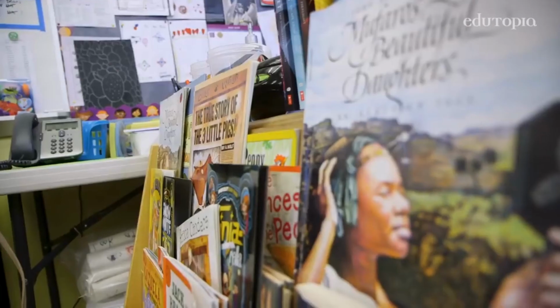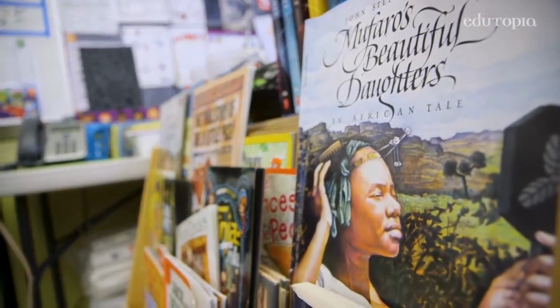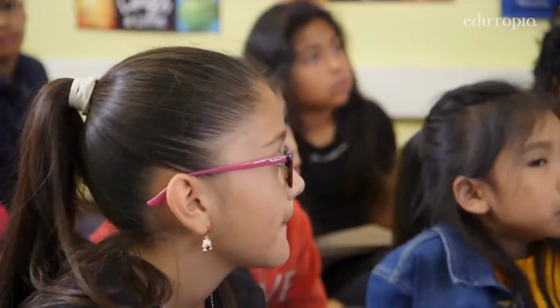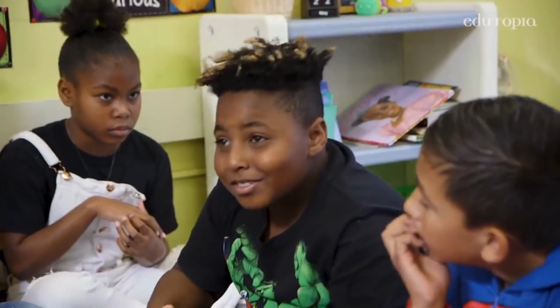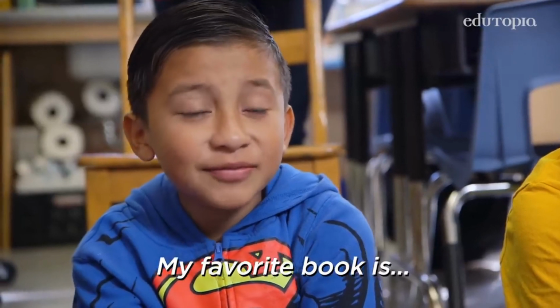So our question this morning is, what is your favorite book that we've read this year and why? The Flower's Beautiful Daughter because it made me learn about new cultures. My favorite book is Crown because I can relate to it. Okay, mi libro favorito es el.